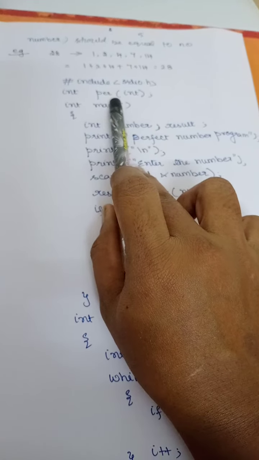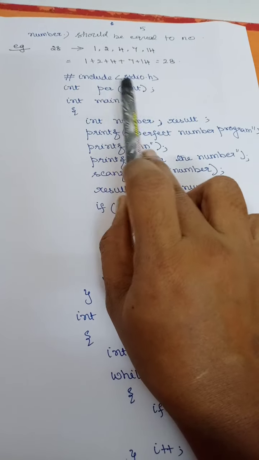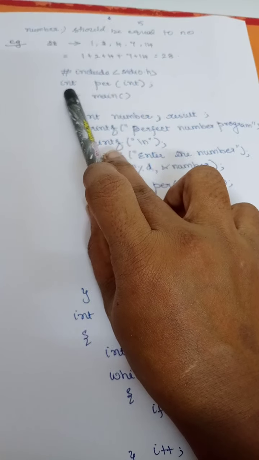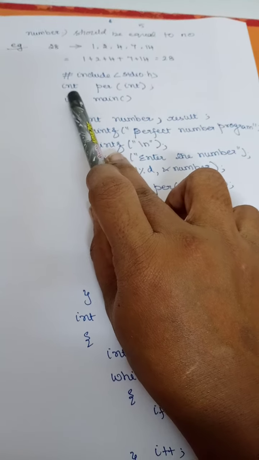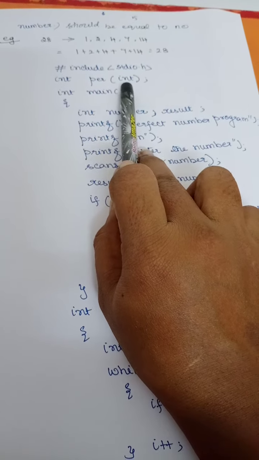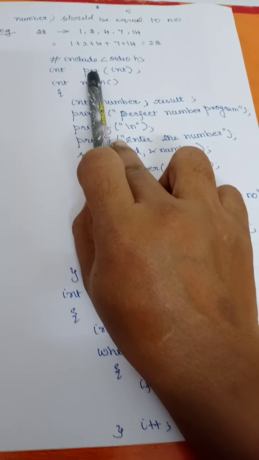Function declaration will tell the compiler that there is going to be a function that is going to accept an int as an argument, and it is going to return an int as a result, right? And it also tells you how to call it, by passing how many parameters I have to pass to call this particular function.